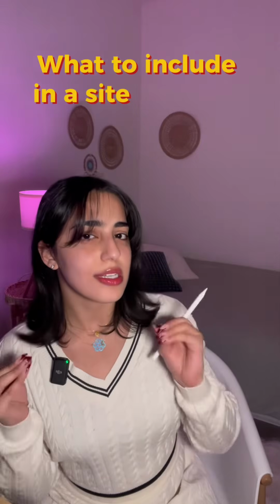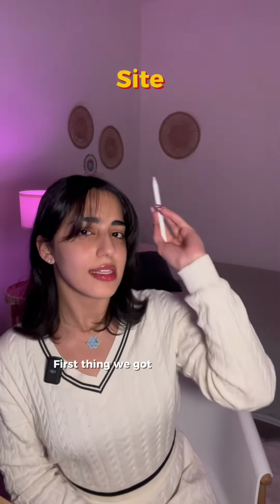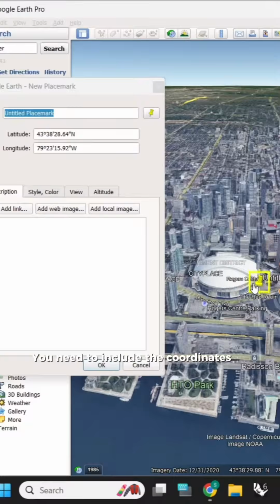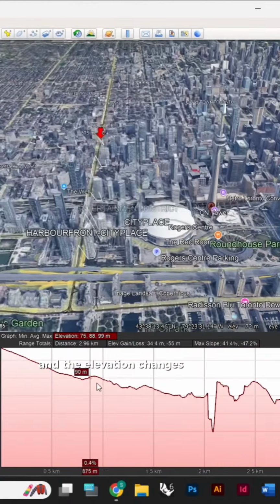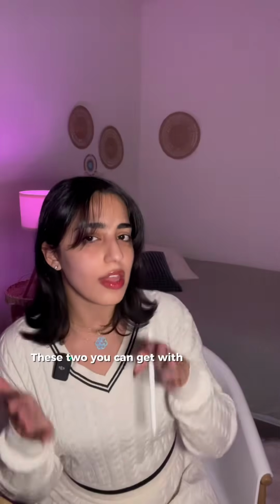What to include in a site analysis? First thing, we got the site itself. You need to include the coordinates of the site and the elevation changes of the site. These two you can get with the help of Google Earth.